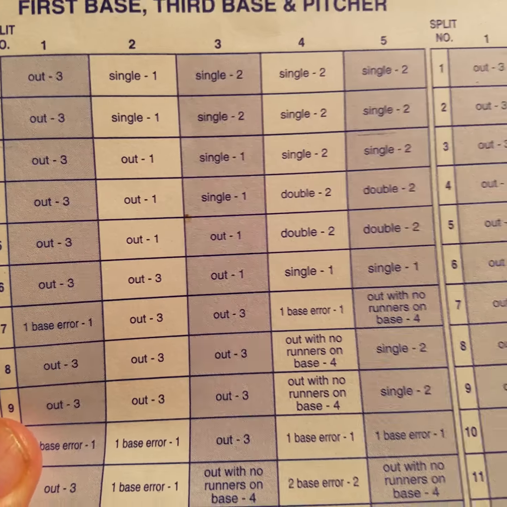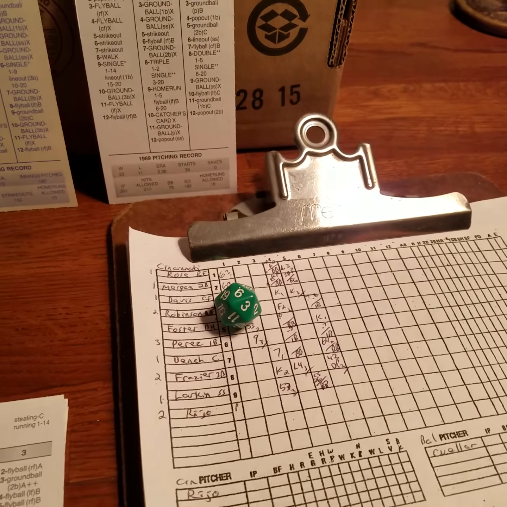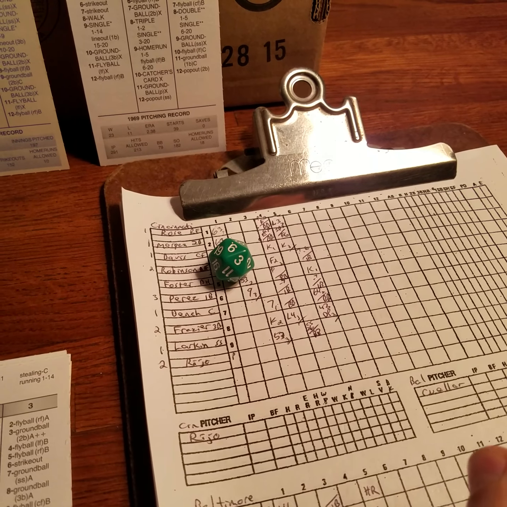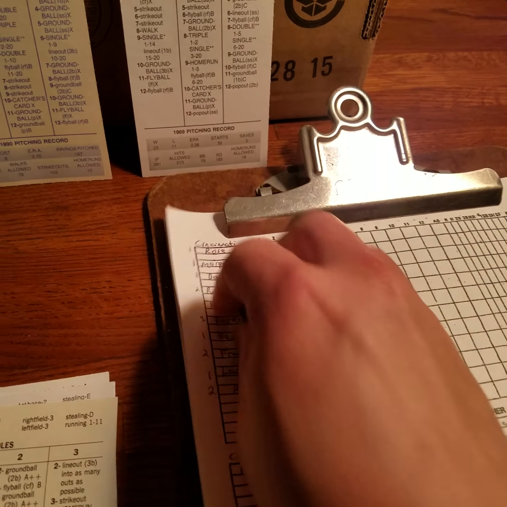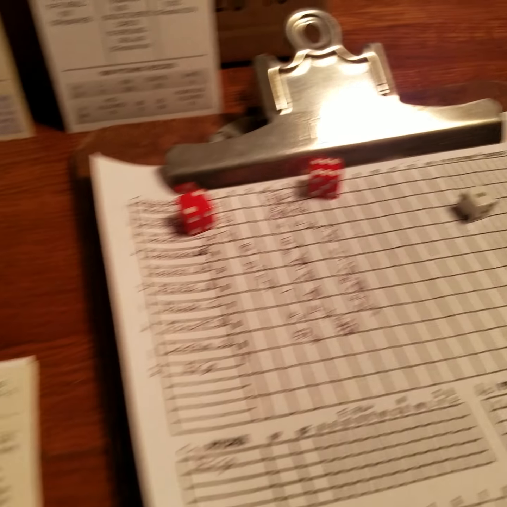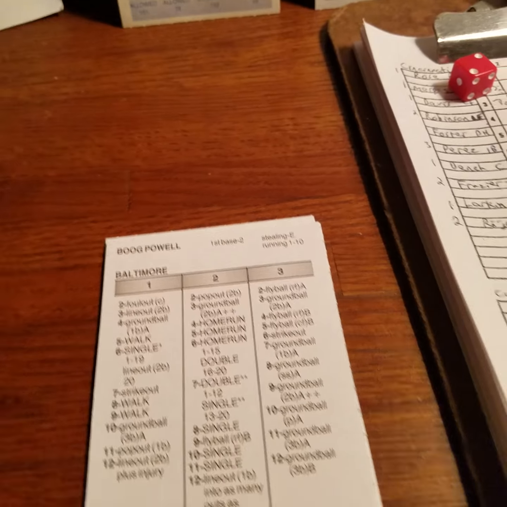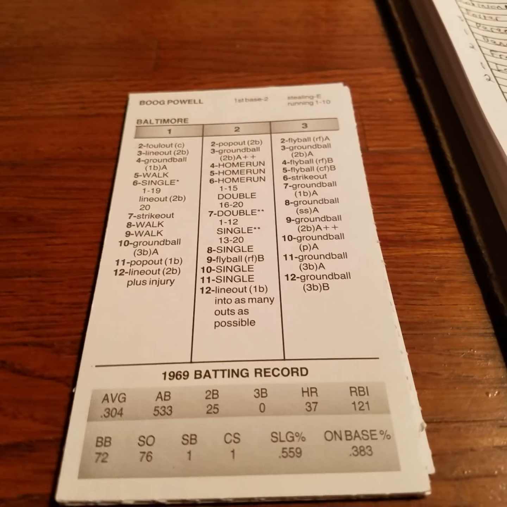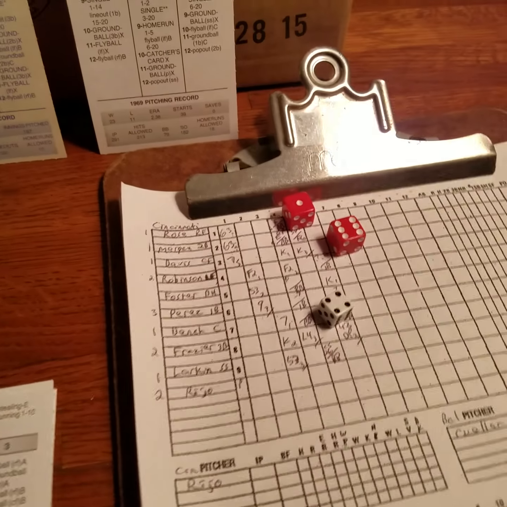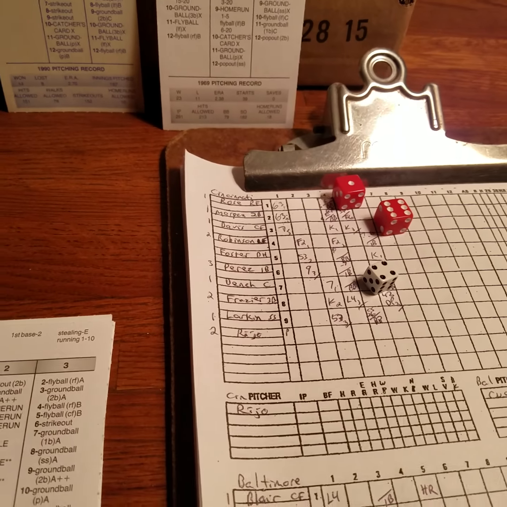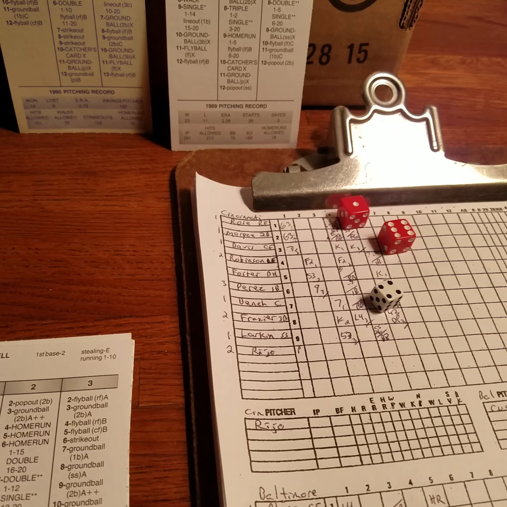So a 2 and a 9 is an out 3, and that's a double play. So we'll call it a 1-6-3 double play. 2 quick outs. Brings up Ken Singleton. And that's a 1-8. 1-8's a walk. So the inning continues for Boog Powell. 4-7 against Rijo. Another walk. So it's a good thing they got the double play because you'd really be in trouble.